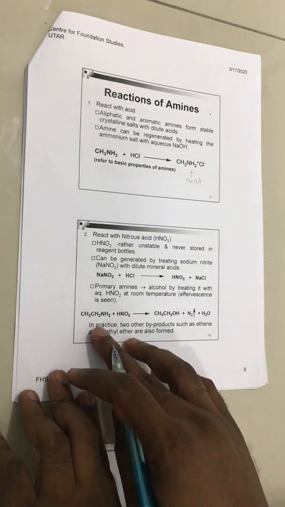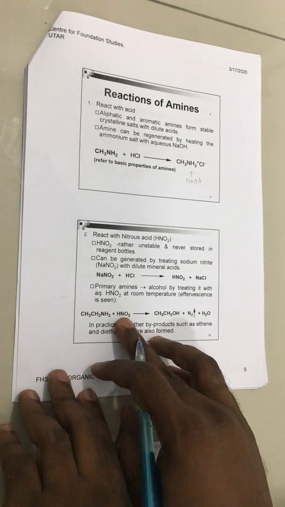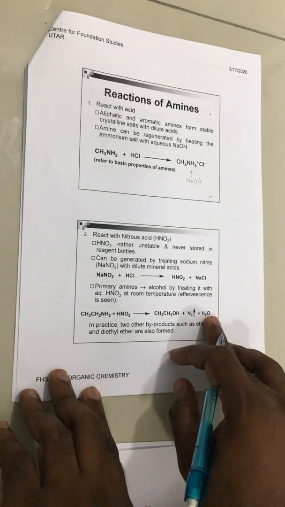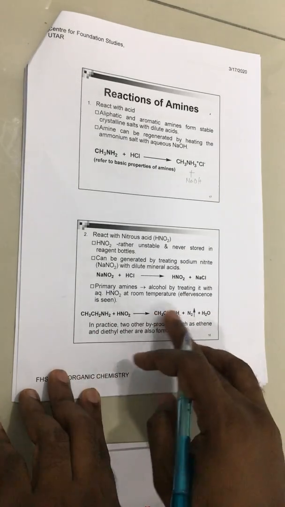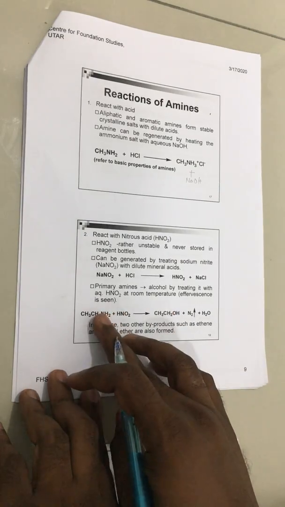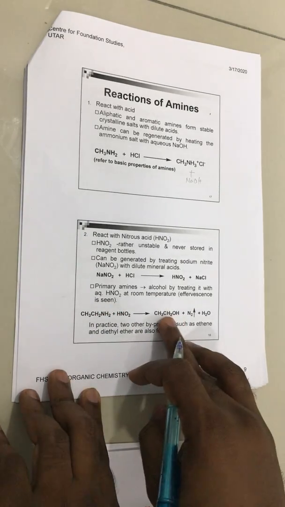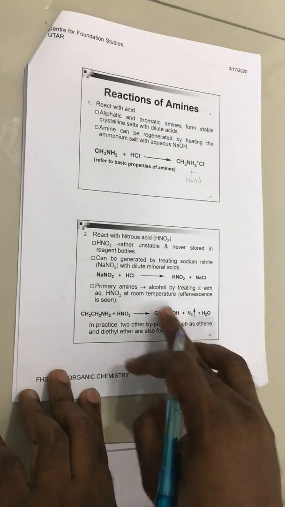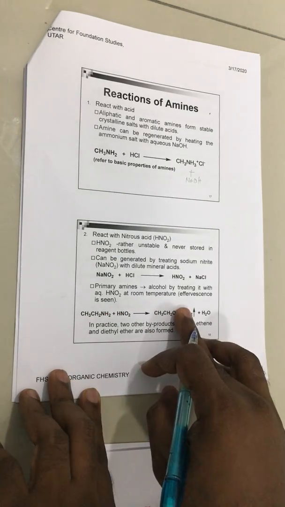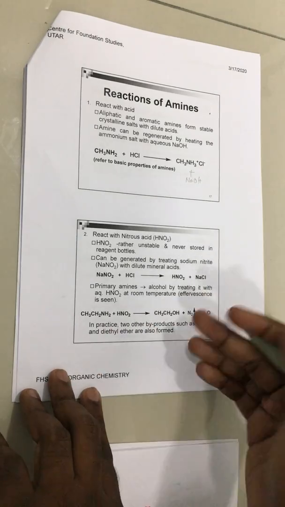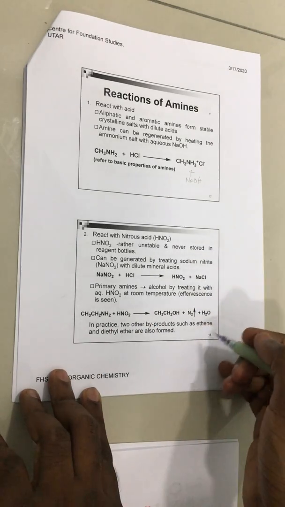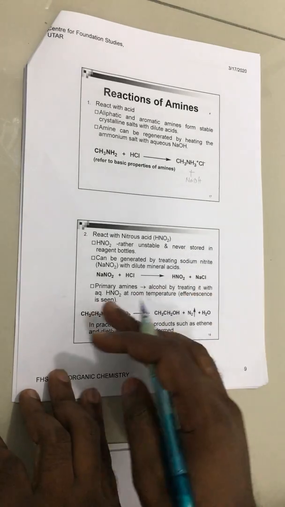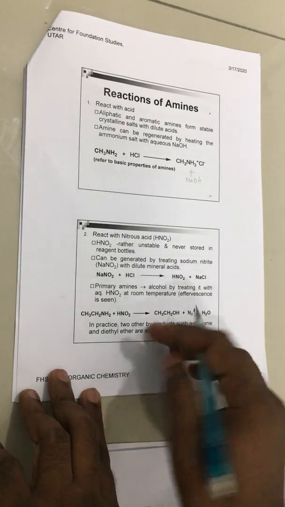The amines react with the nitrous acid to form alcohol, nitrogen gas, and also water. Depending on the number of carbons in the amine, you are going to get a corresponding alcohol. For example, if you use ethanamine, you get ethanol. If you use methanamine, you get methanol, and so on. In practice, normally you have other byproducts such as ethene and also diethyl ether, but theoretically you just remember these reactions. You have two reactions.